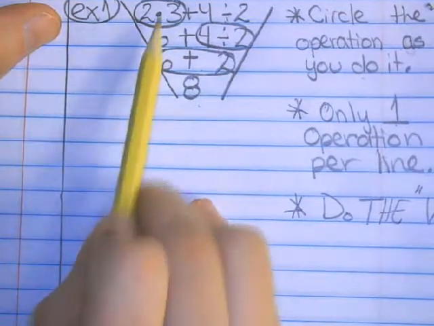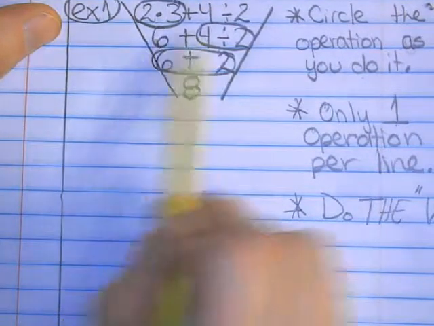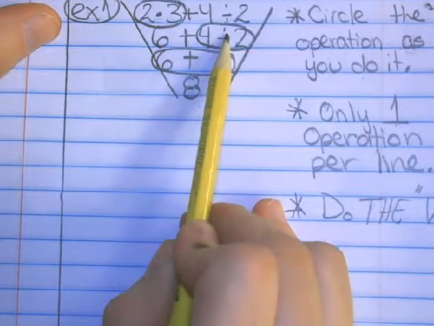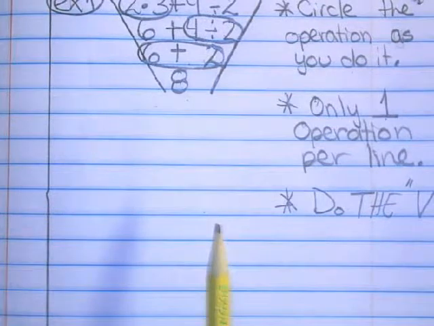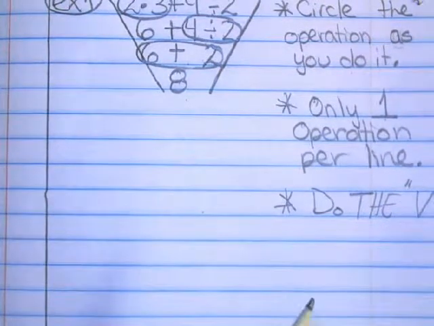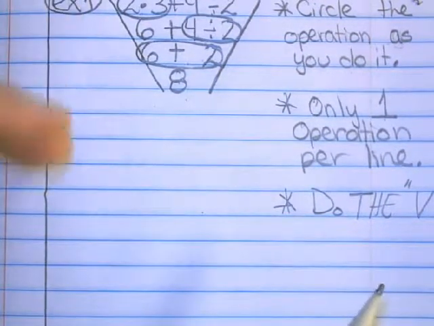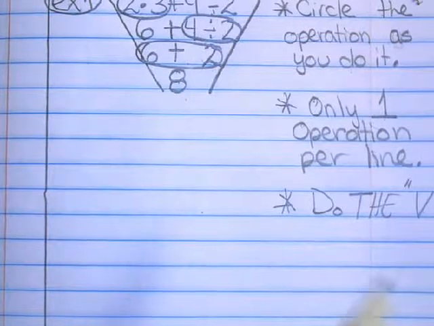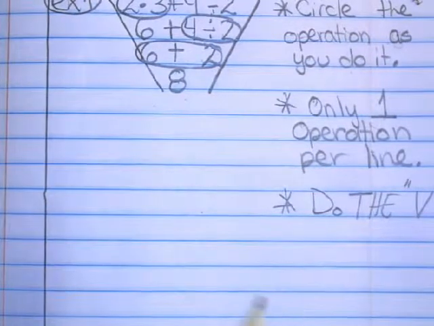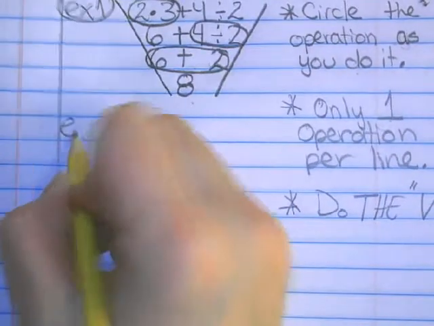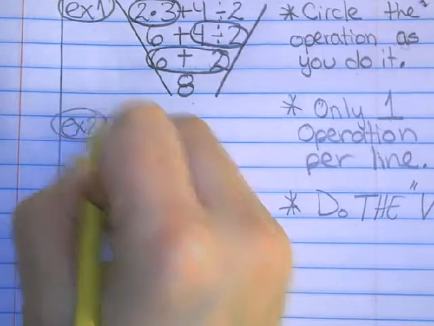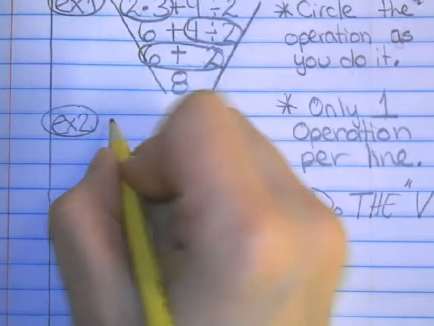See how I did the 6, I did that operation, and then brought everything down. I did the 4 divided by 2, brought everything down. One operation per line. I'm not trying to do all 3 of them in my head. I want to show exactly my thought process and which operation I did when. So, let's look at a couple more. Let's say example 2. Do a little bit more tricky one.